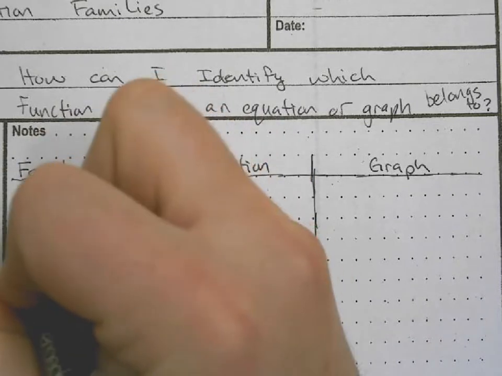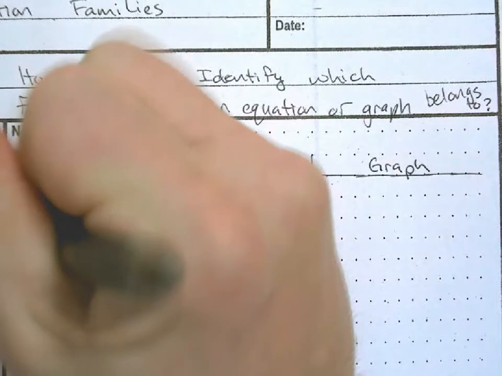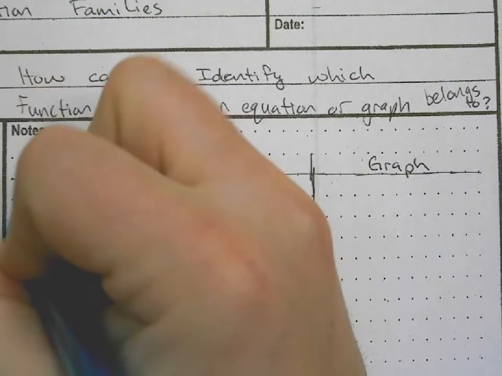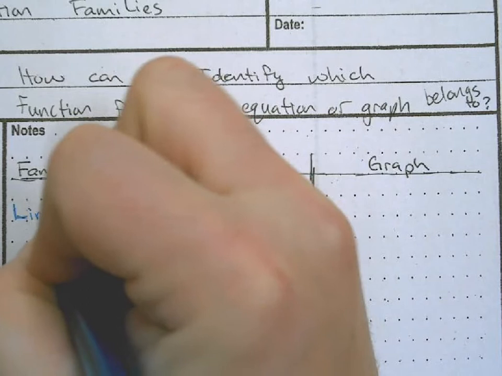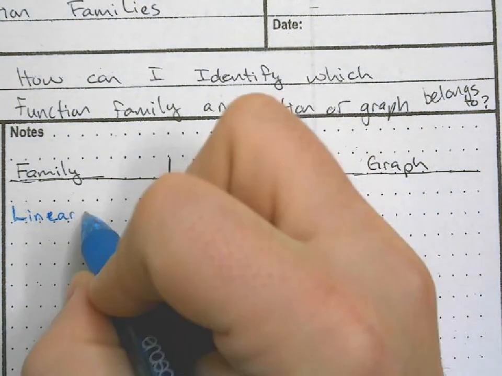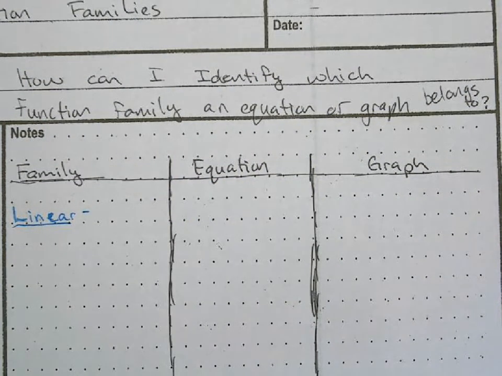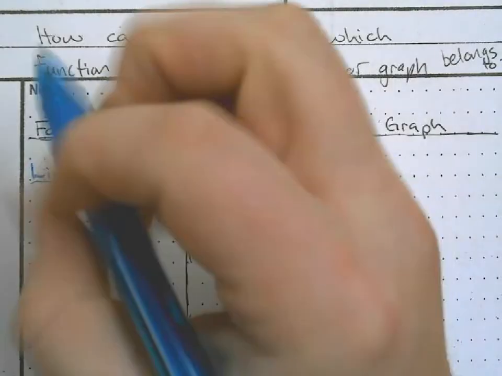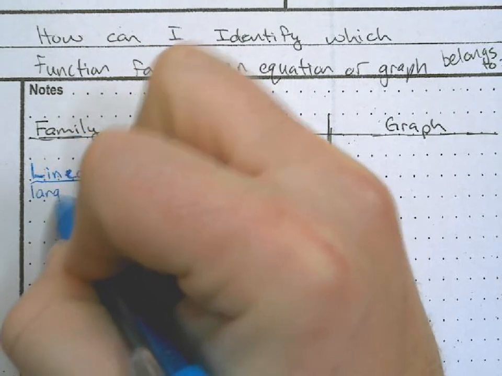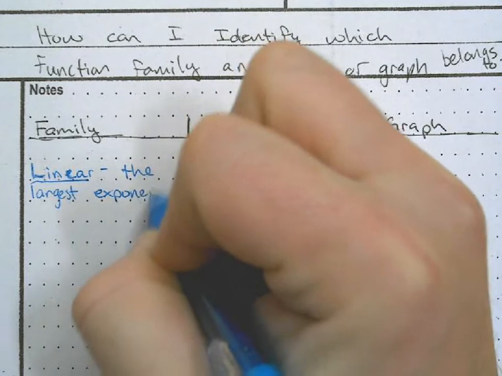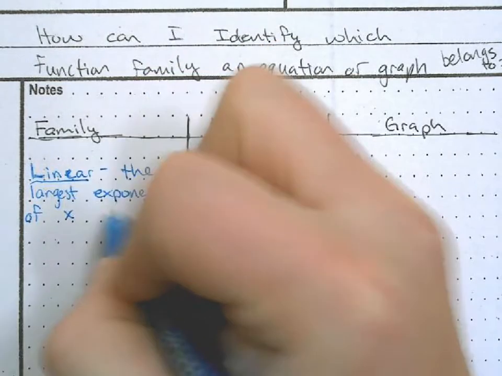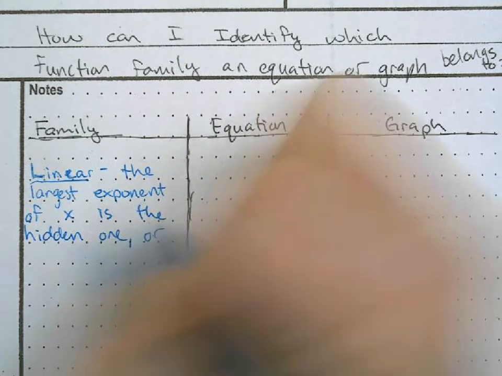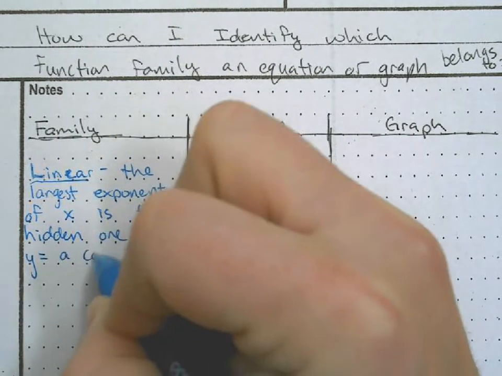The first family we're going to be talking about is linear. For our linear family, our definition is the largest exponent of x is the hidden 1, or y equals a constant.